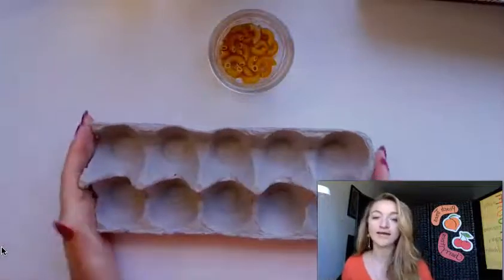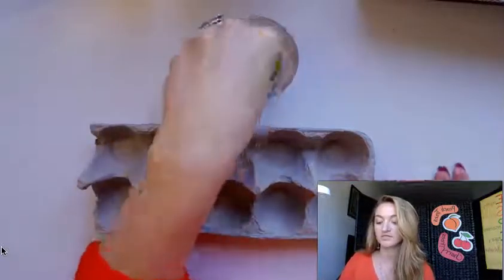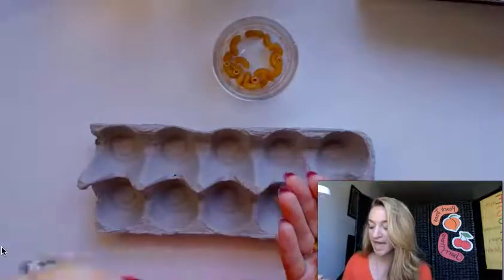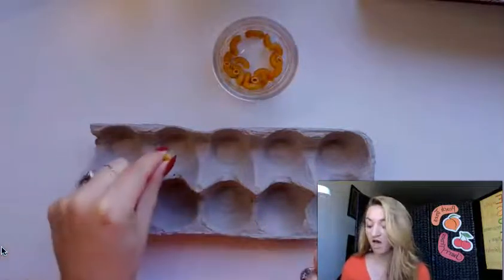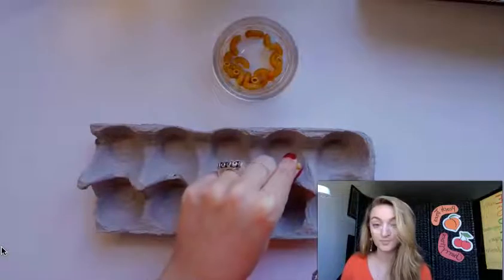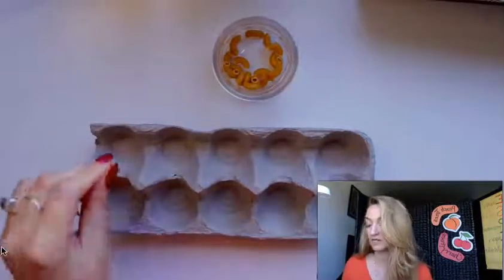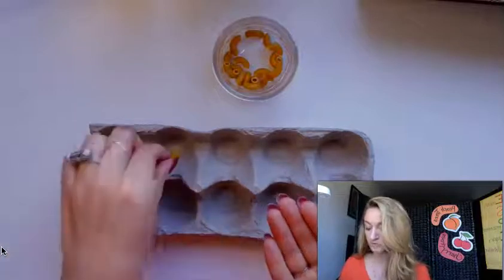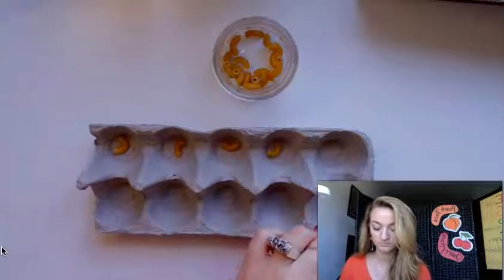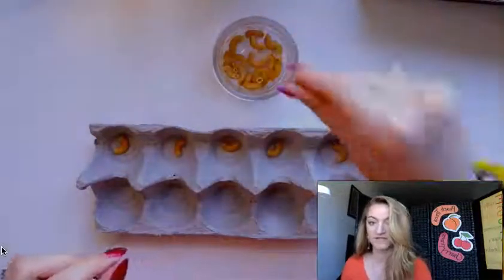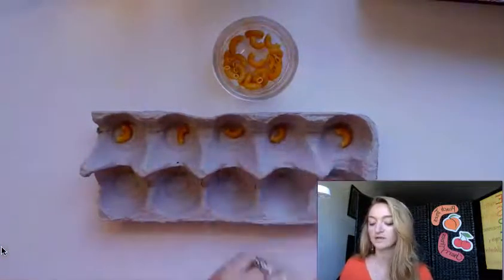So I've got my egg carton tin frame right here, and I've got some macaroni I'm going to use. I'm going to take some out into my palm, and I'm going to put one macaroni piece in each of the cups of my tin frame in the top row. Let's see what that looks like. 1, 2, 3, 4, 5. All right, I'll put the extras back in my jar. So I have 5 macaroni pieces in my top line.